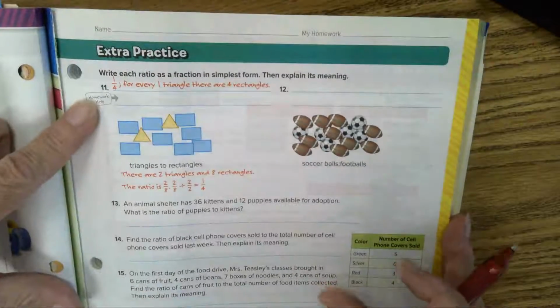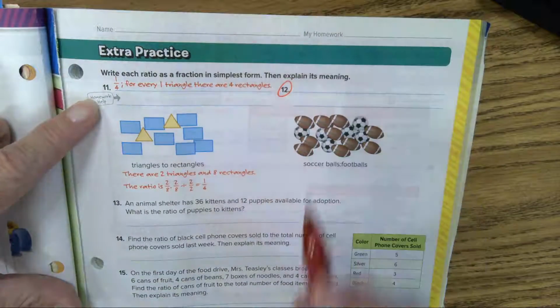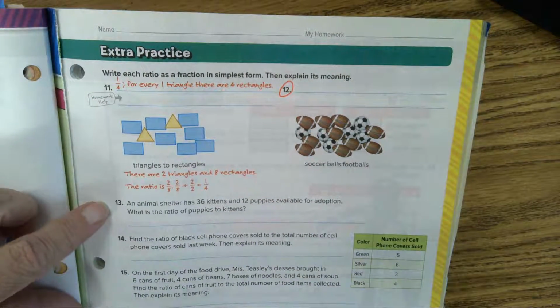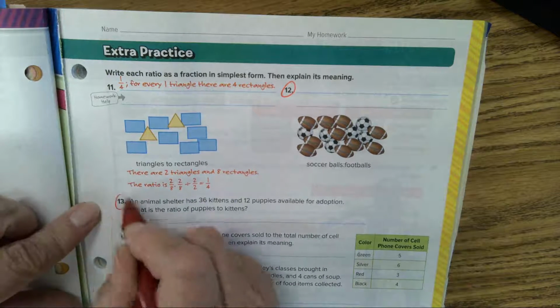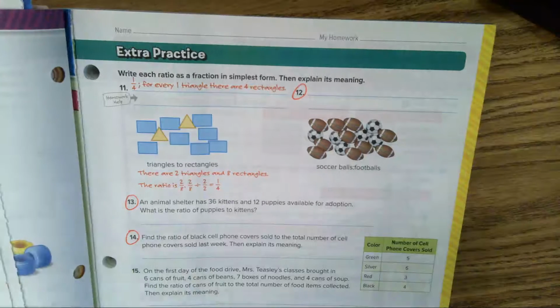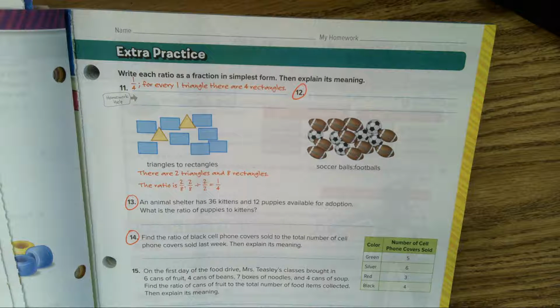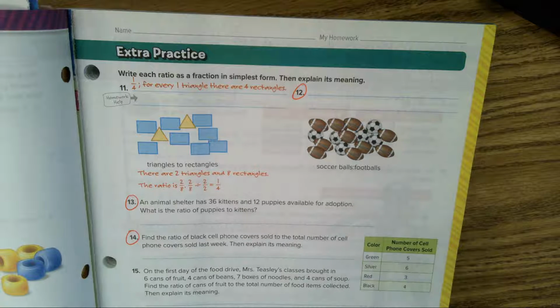Do number 12. Let's do 13 and 14. Okay? That's not too many problems. I think you have a total of 10 problems. All right, so get going. You have about 10 minutes, a little less than 10 minutes to do your homework.